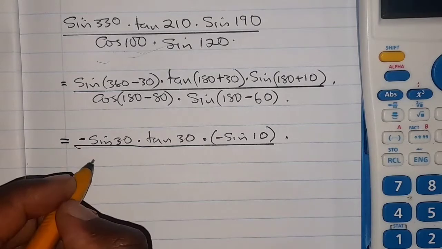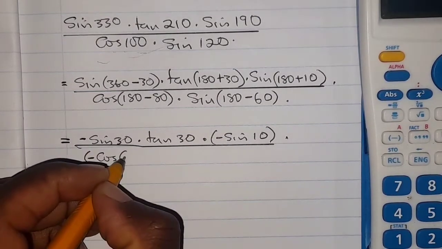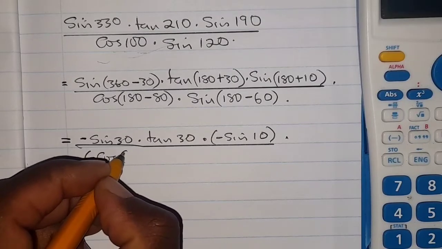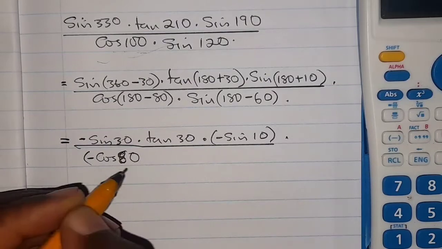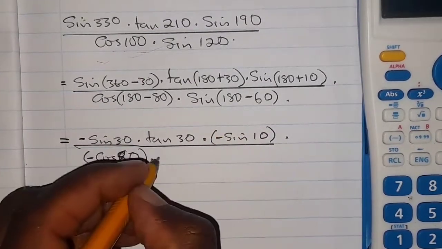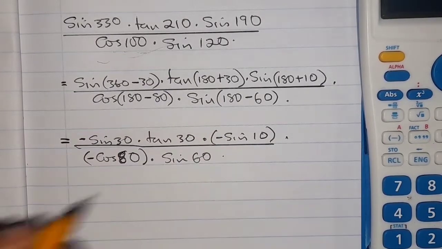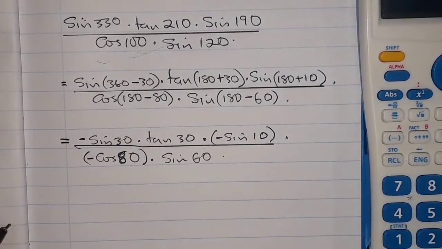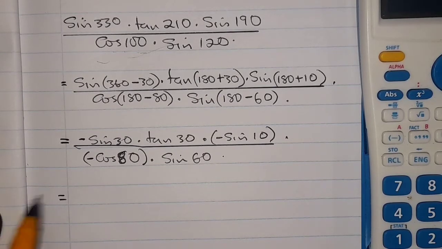cos 180 minus 80 is in the second quadrant, where cos is negative, so it's negative cos 80, multiplied by sine, which is positive in the second quadrant, so it's sine 60 degrees. And this is equal to what?